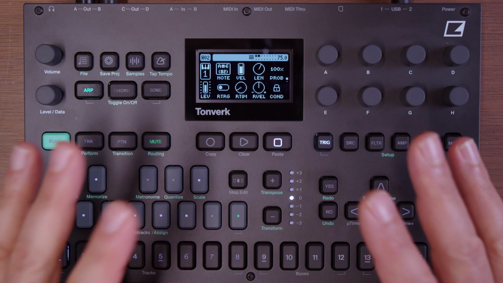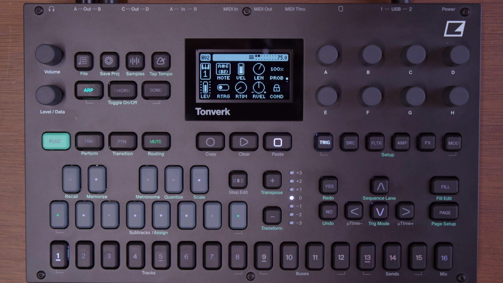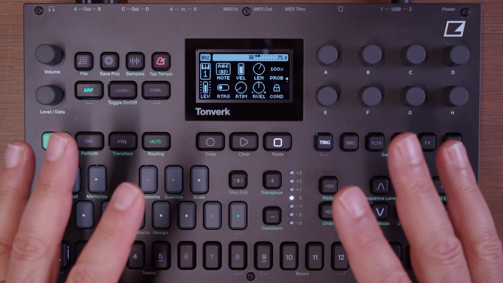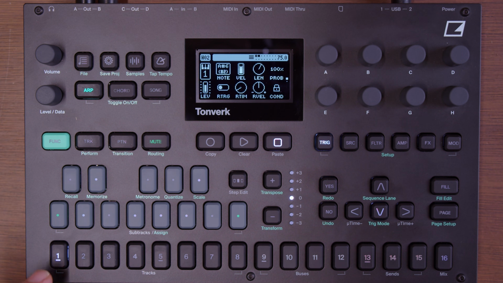Okay, so let's have a look at how some of these features work. For instance, the arpeggiator parameter locks. If I go into track 1 and you have a listen. So that's parameter locking that ARP.